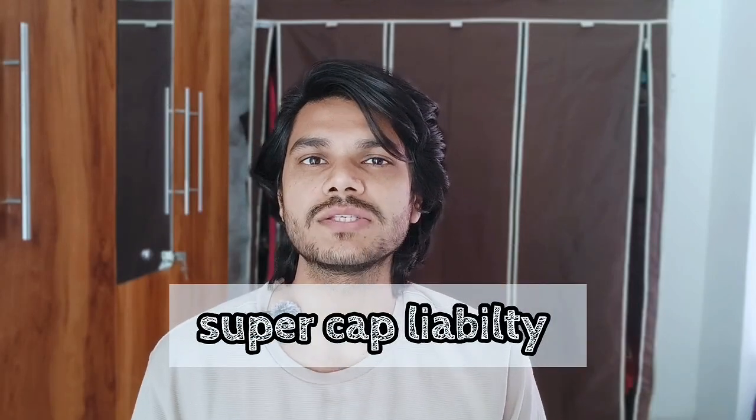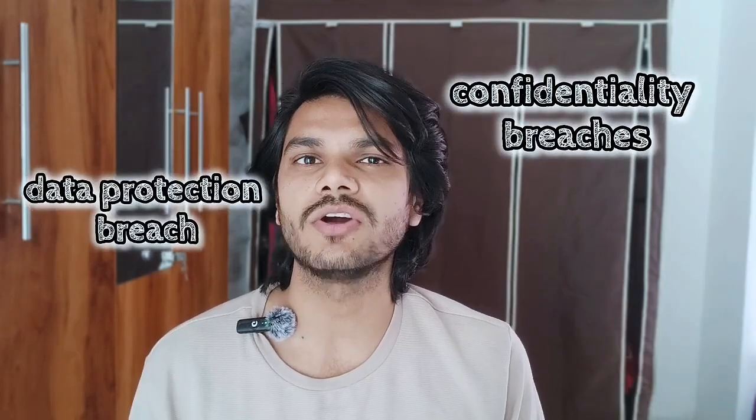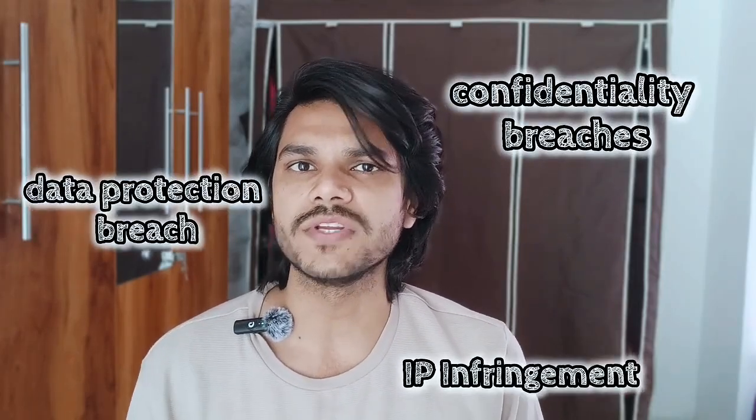Now, for high risk or more serious obligations, or obligations which can cause legal or reputational damage, the parties agree to a super cap. Examples of events for which the parties agree to a super cap can be breach of confidentiality, data protection obligations, or IP infringement. For such events, the contract says the normal cap will not apply, rather a much higher cap will apply, which is generally called a super cap.